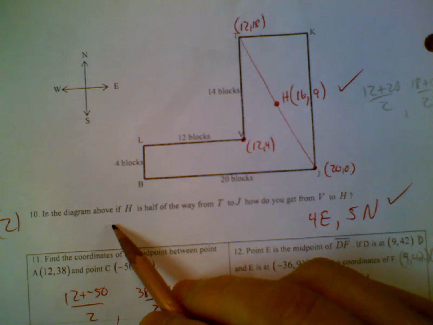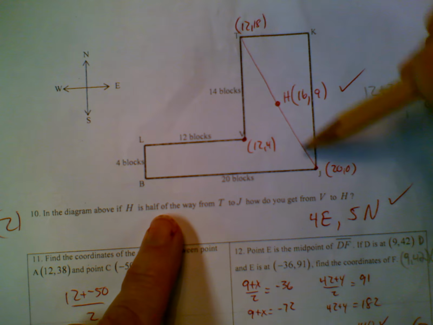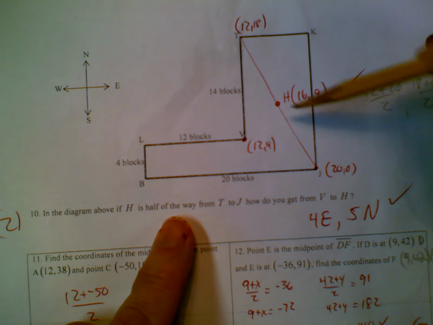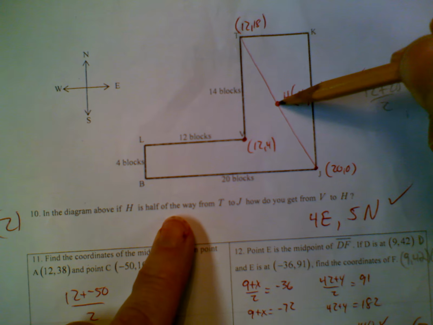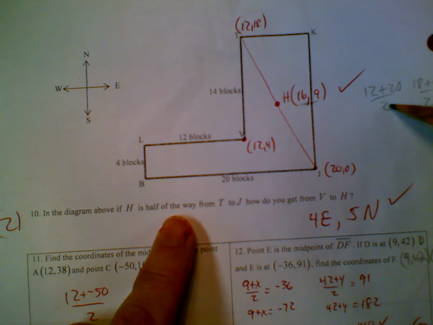In the diagram above, H is halfway from T to J. Now, I drew a segment from T to J. You don't have to do that to locate T to J. I was just trying to give myself a visual idea of approximately where H should be. But to calculate its coordinates precisely, I used the midpoint formula.